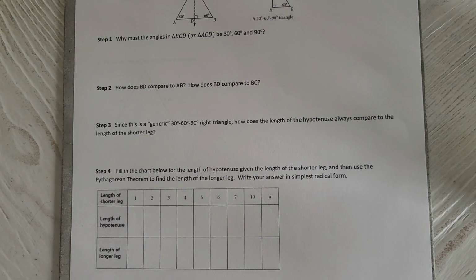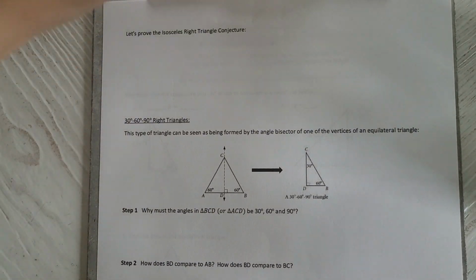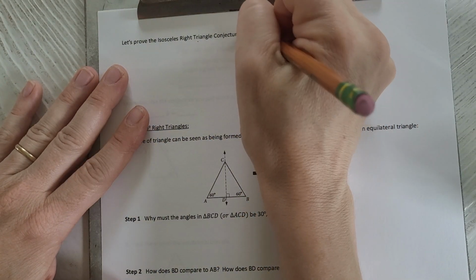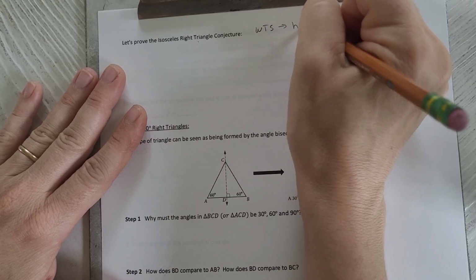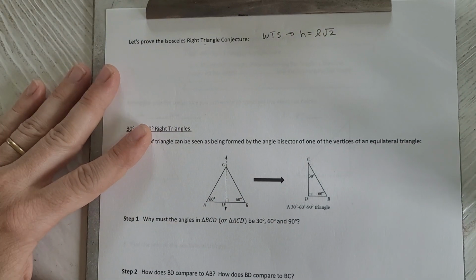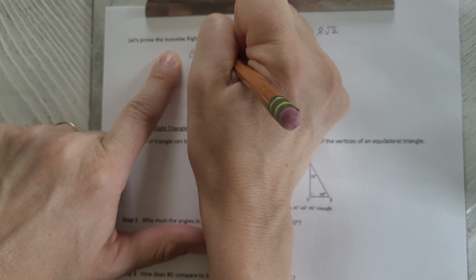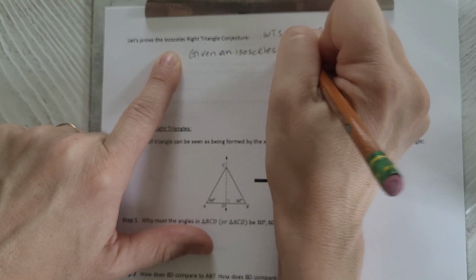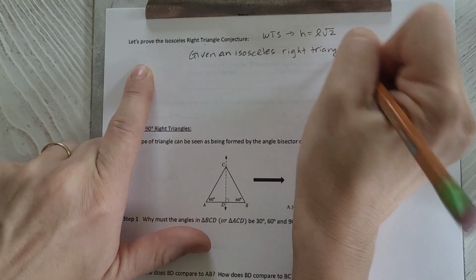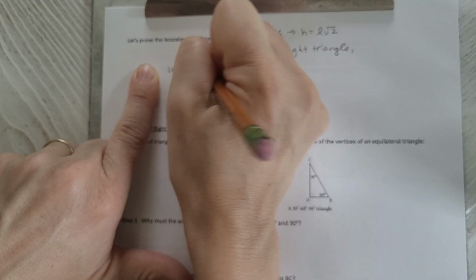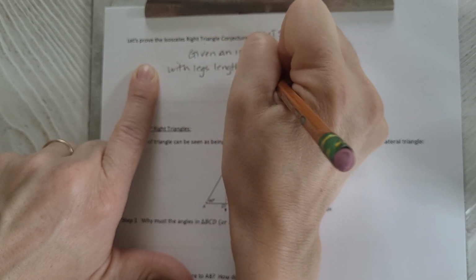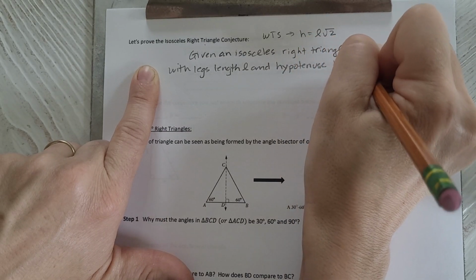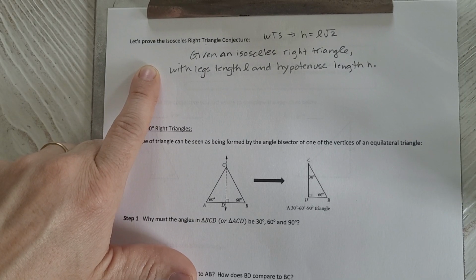So for the last part of this video, we are going to prove the isosceles right triangle conjecture and do a quick paragraph proof. So again, we're proving the isosceles right triangle conjecture. We want to show that the hypotenuse of a right triangle is L times the root of 2. That's essentially what we're trying to show. So we're going to say, given an isosceles right triangle with legs length L and hypotenuse length H. So that's our setup.